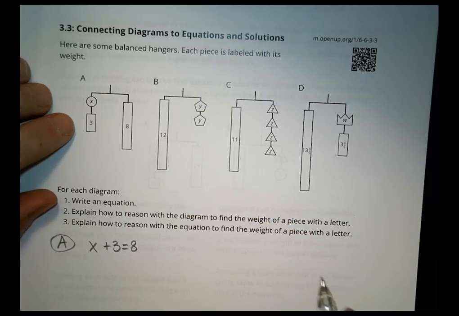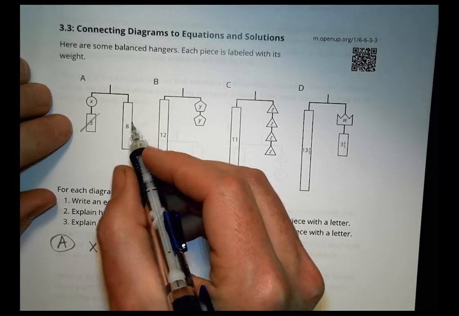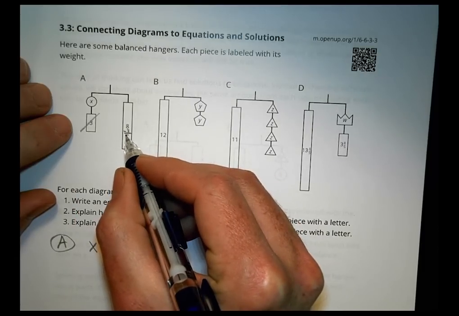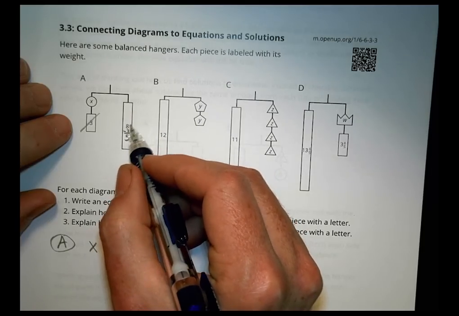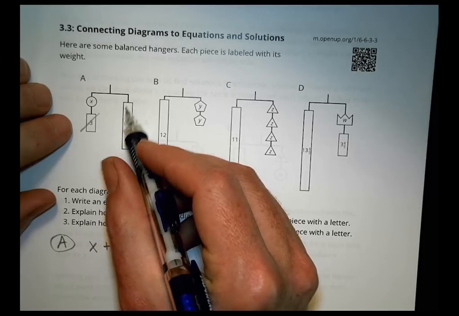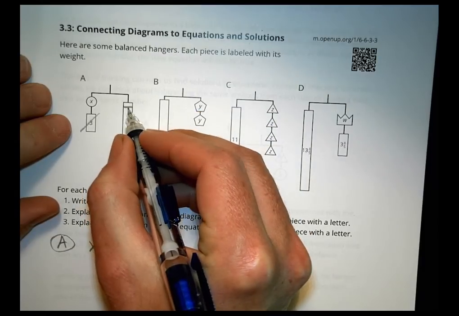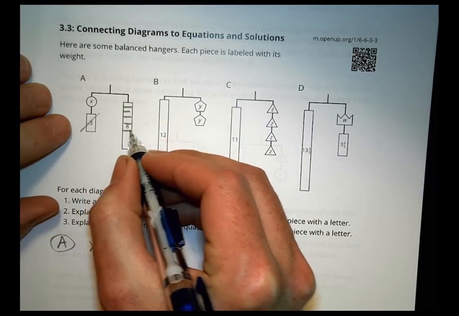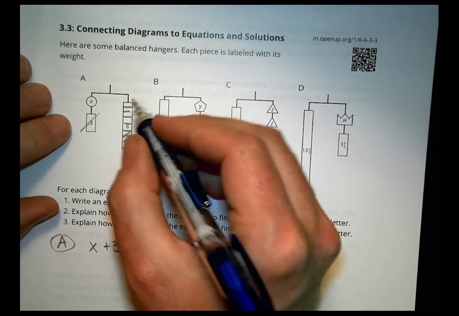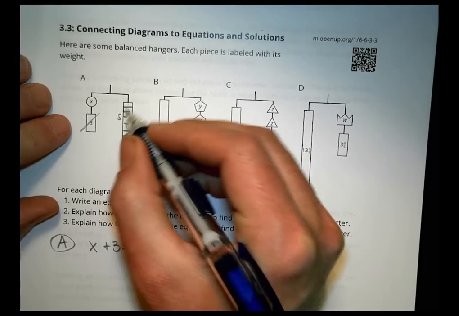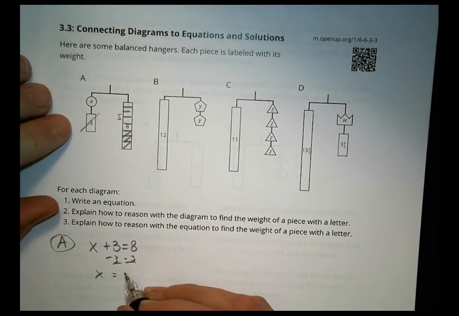Now, just to reason with this, what that means is that if I took away 3 from here, and I took away 3 from here, I'd be left with 5, right? So if I took away 3 from there, I'd be left with 5 over here. So I can think about chopping this up maybe, you know. You could think about taking this 8 and breaking it up into 8 sections, 1, 2, 3, 4, 5, 6, 7, 8, and removing 3, 1, 2, 3, so you're left with 1, 2, 3, 4, 5. So that when you subtract 3 from both sides, x is equal to what remains, which is the 5.